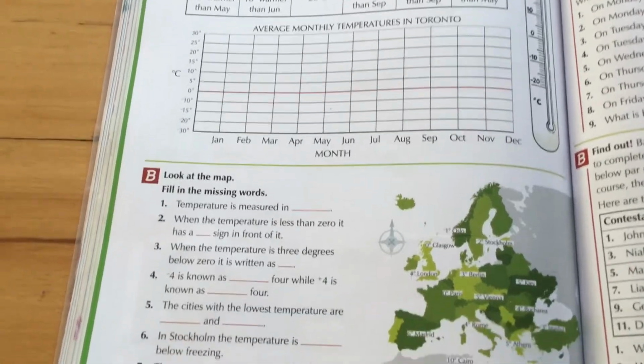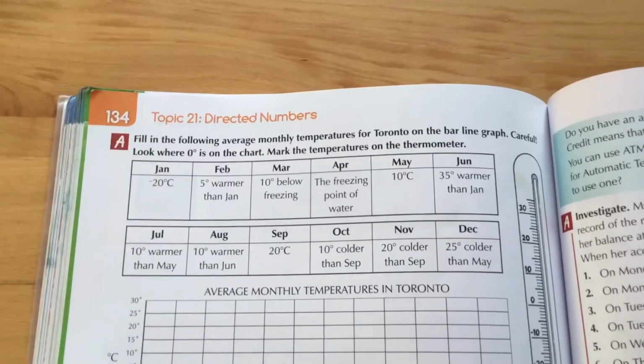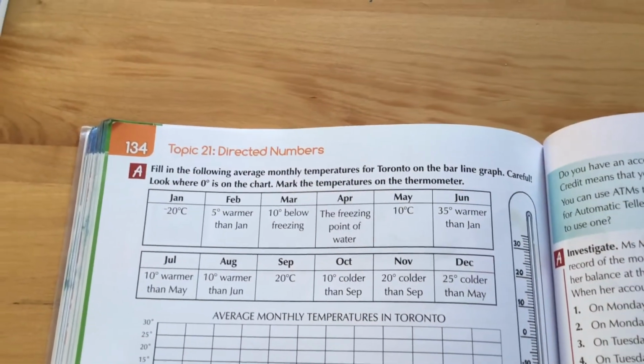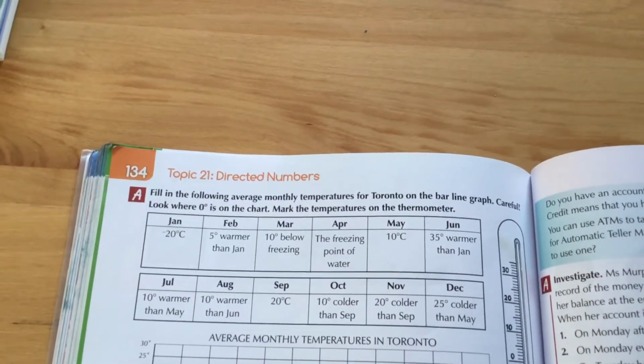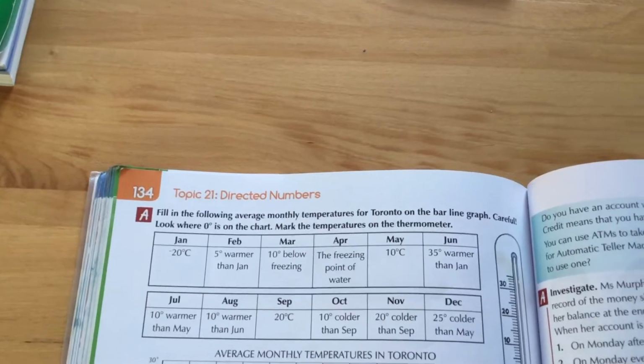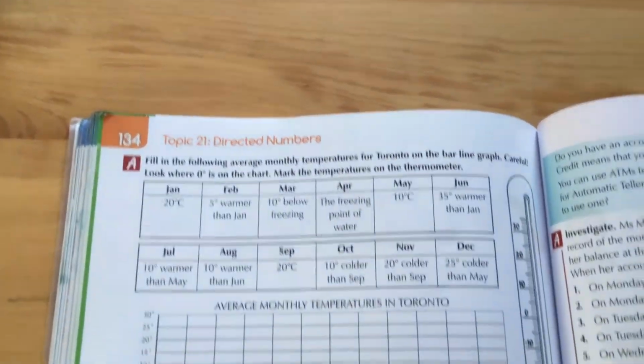And then, like it says up here, by the way, the freezing point of water. We know the freezing point of water is 0 degrees Celsius, but scientists would beg to differ because they've disproved this. But we're not getting into the science of it today.